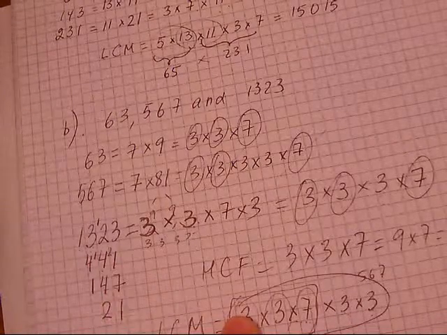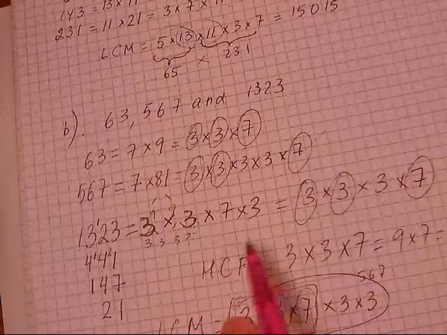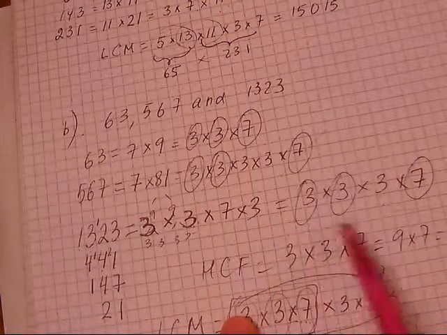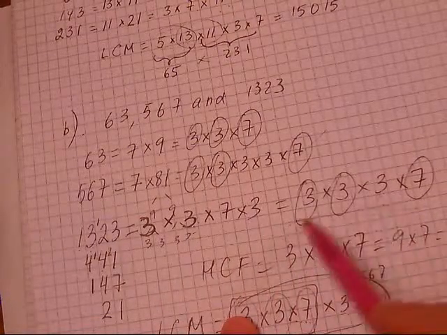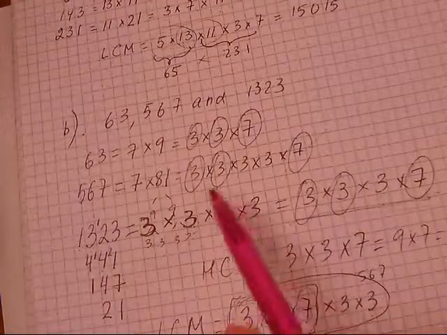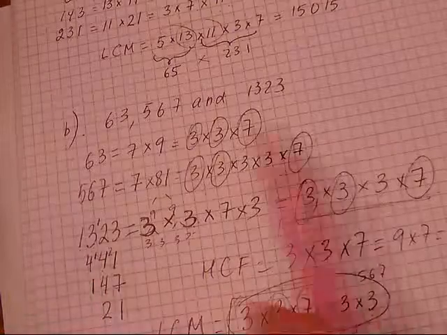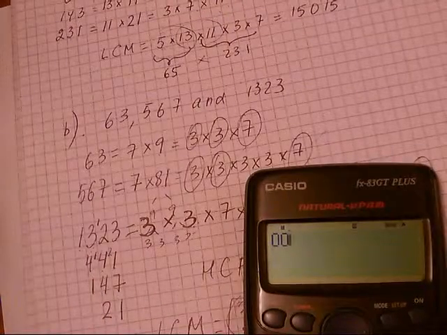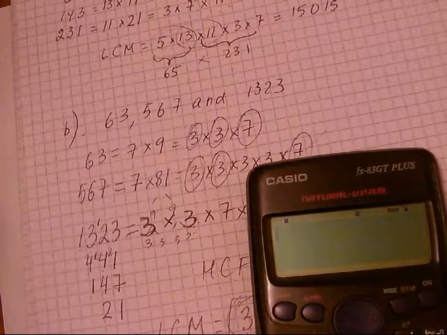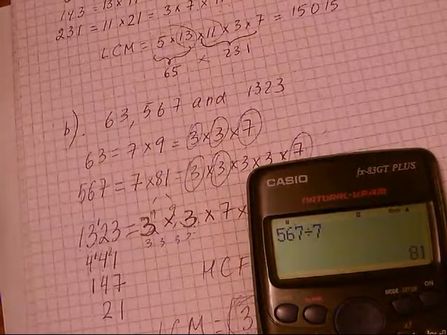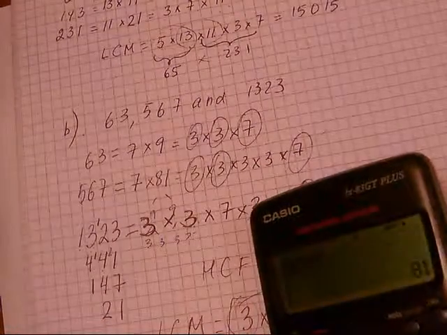It's very strange. I think I made a mistake somewhere, did I? Because this number is smaller. We have fewer factors here than there, so let's correct this. Let's check the first one: 567 divided by 7, the answer is 81, so that was correct.